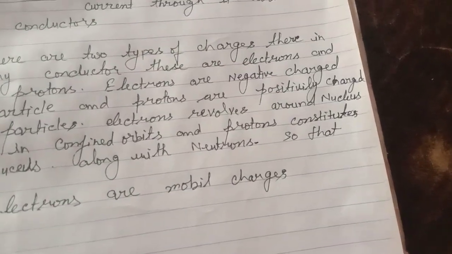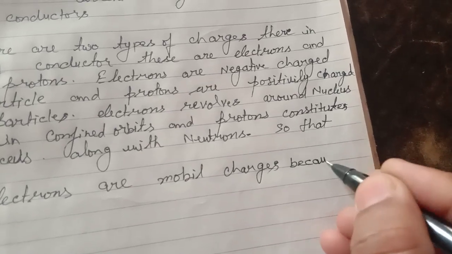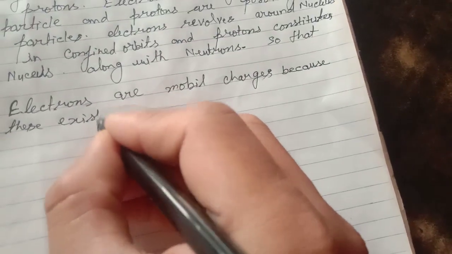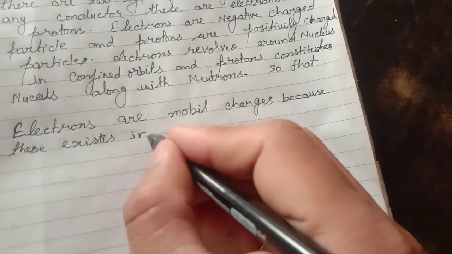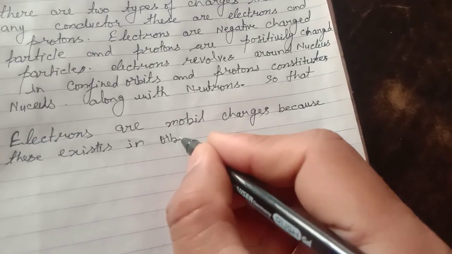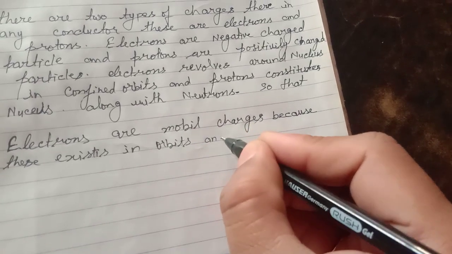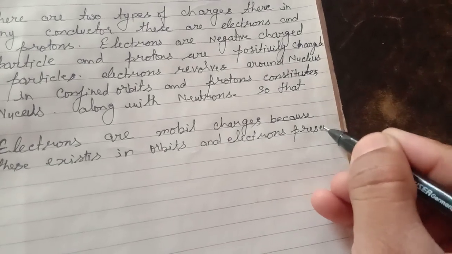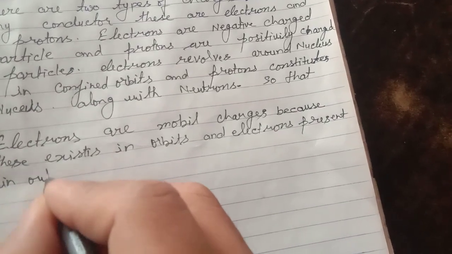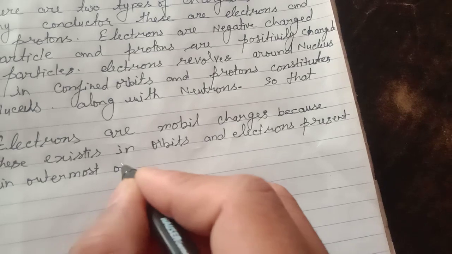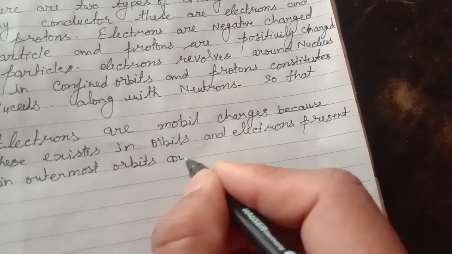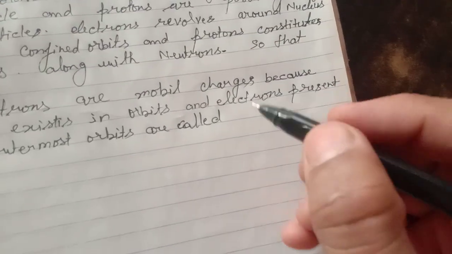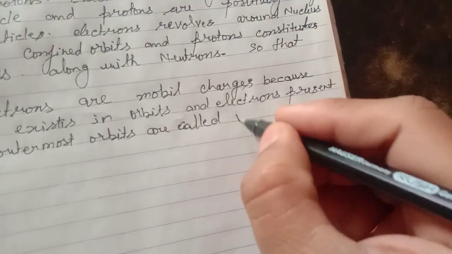Electrons are mobile charges because these exist in orbits, and the electrons present in the outermost orbit are called valence electrons.